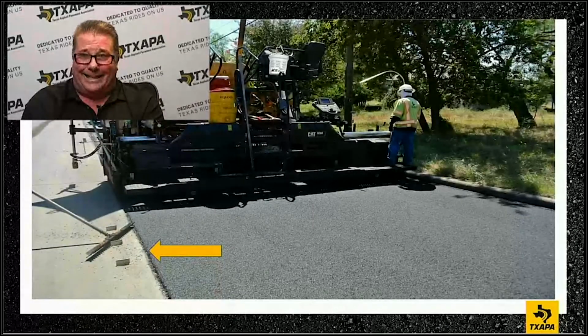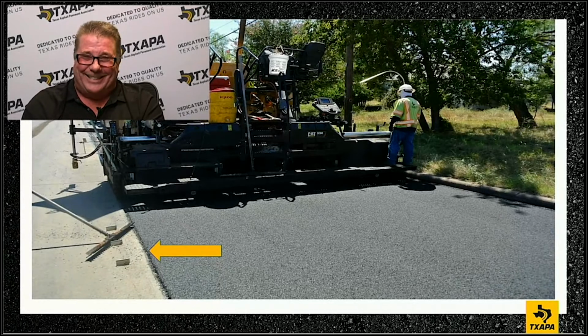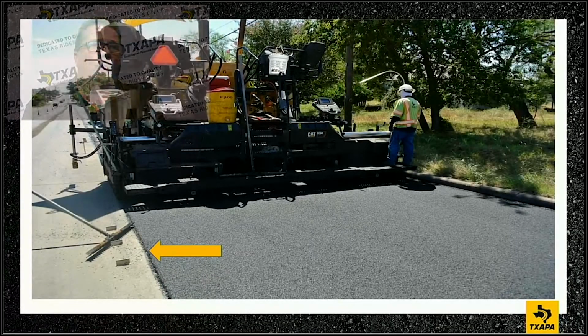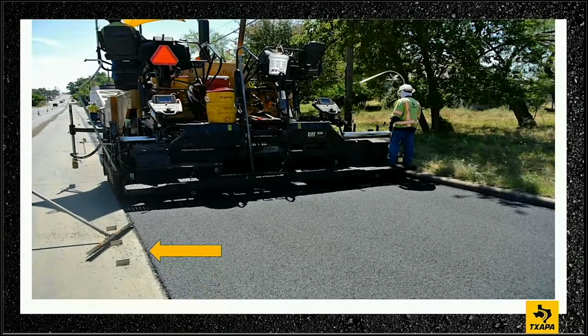He has a purpose, but this isn't the purpose. And also, do you notice who's on the screed? One guy over there on that one side watching the curb line, right? So they've got the paver set up correctly.